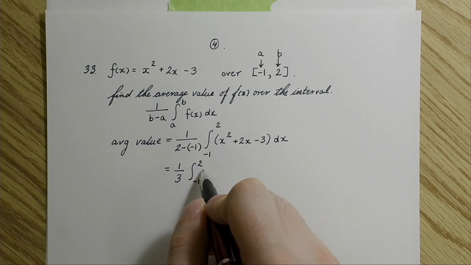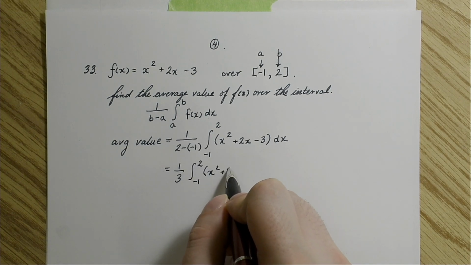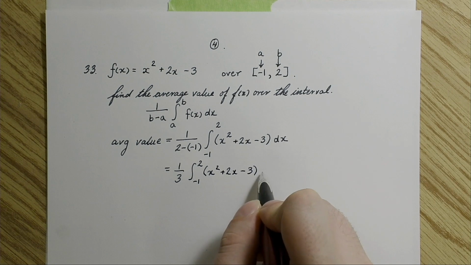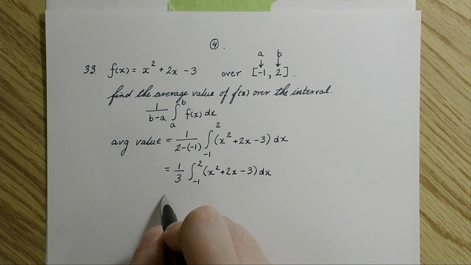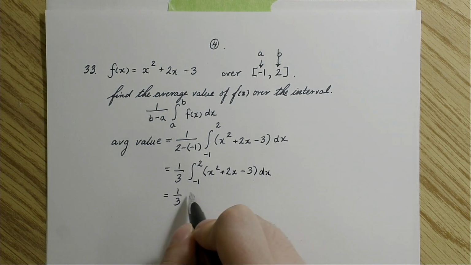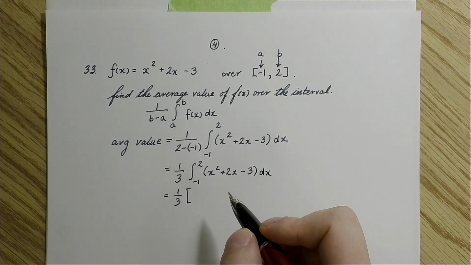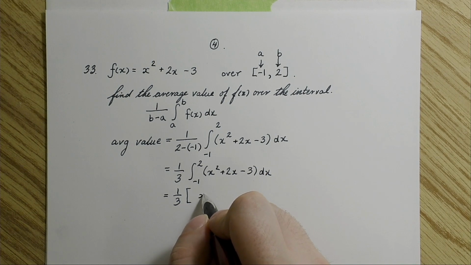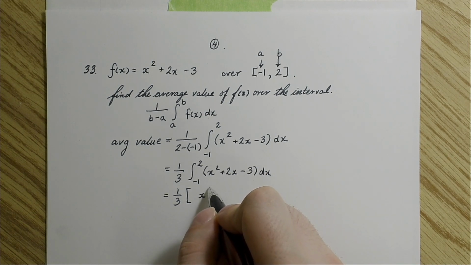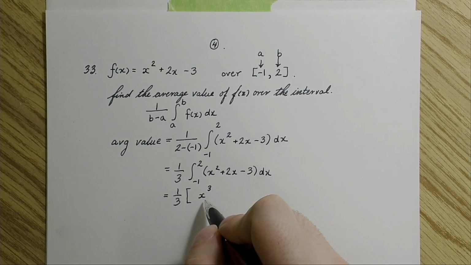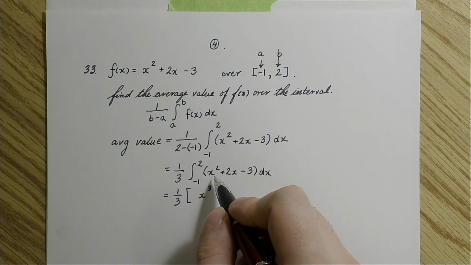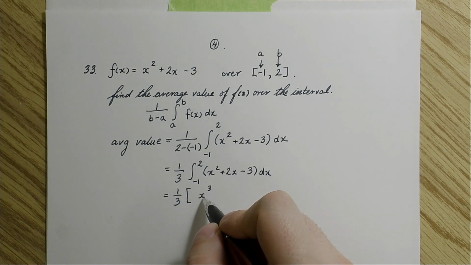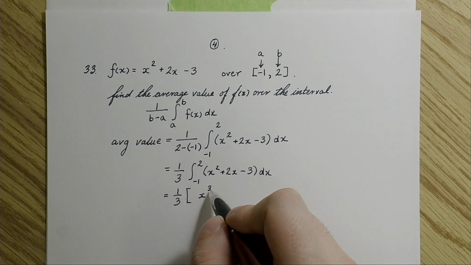Just copy that out again. Okay, so then we integrate that. So I start with x squared. When I integrate that, that becomes x cubed, and it goes up by a degree.